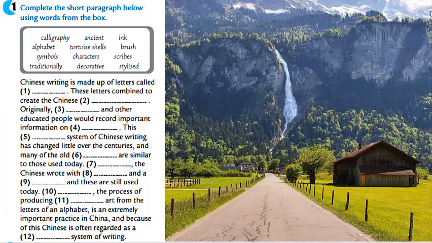Let's read the words. Calligraphy, ancient, ink, alphabet, tortoise shells, brush, symbols, characters, scribes, traditionally, decorative, stylish. Okay, you have 2 minutes. Think about the sentences and try to complete them.